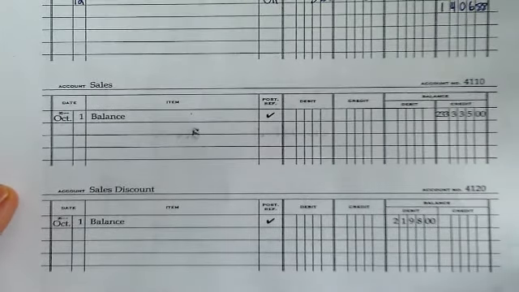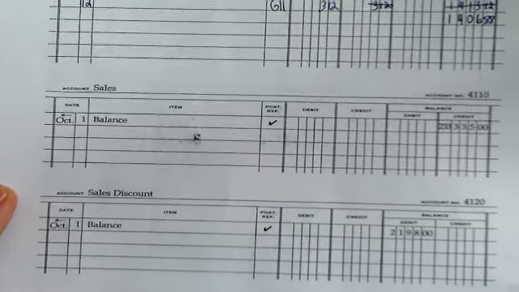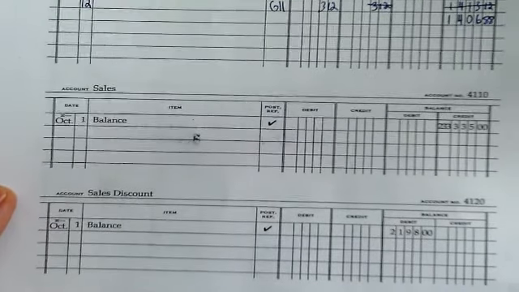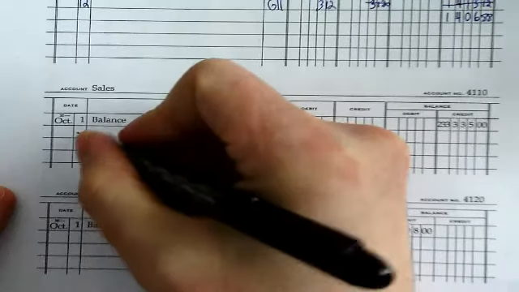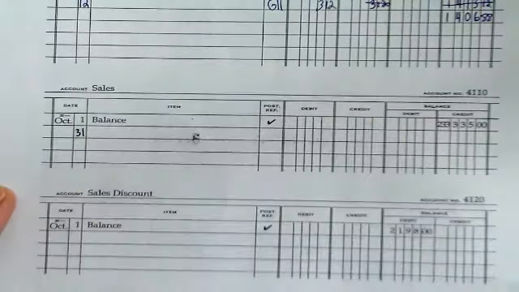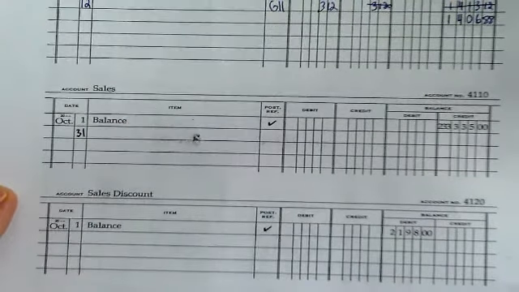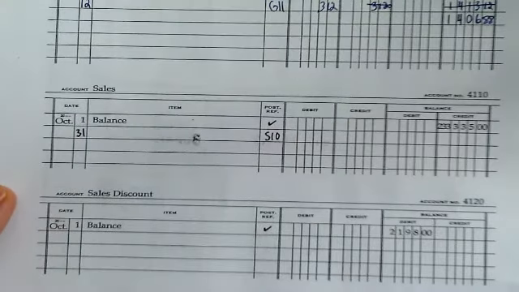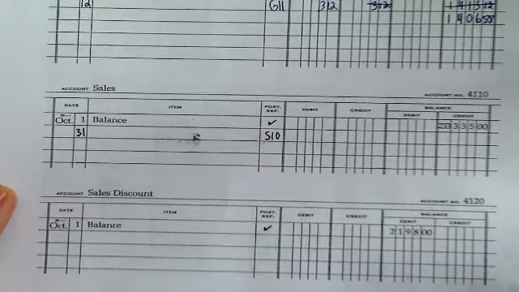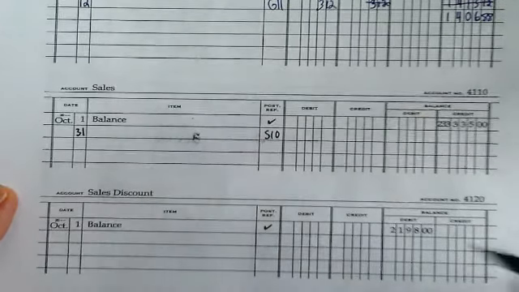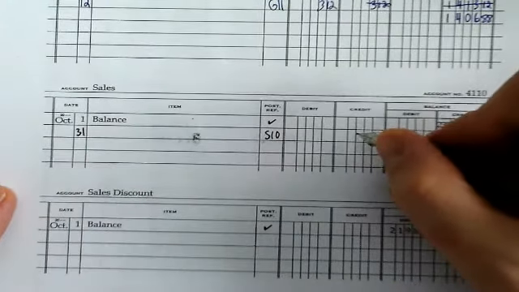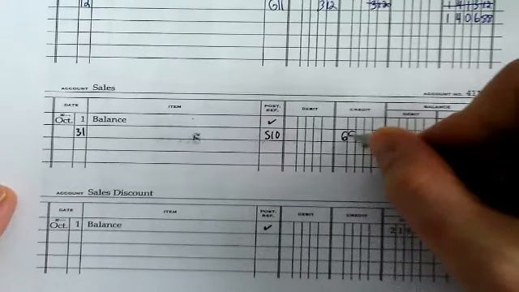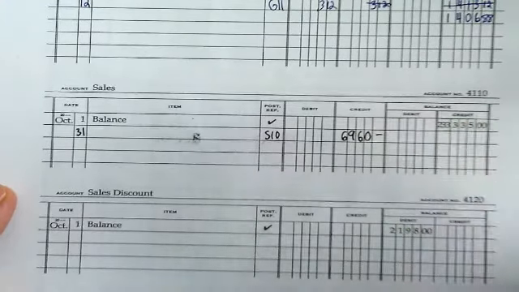And this is on October 31st from the S10. We have a sales credit of 6,960.